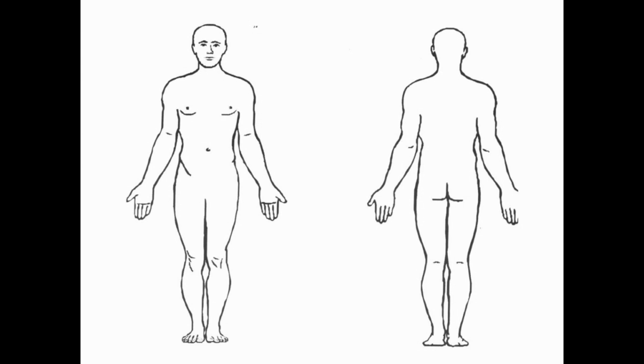Excellent. You always need to have two structures that you're comparing. You can't just say that the nose is superior. You need to say superior to what? The nose is superior to the chin. The chin is inferior to the nose in terms of the anatomical position.